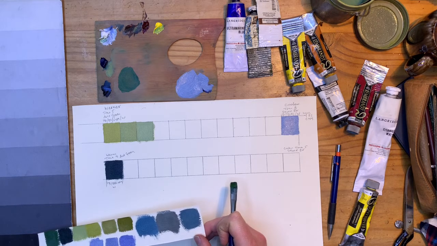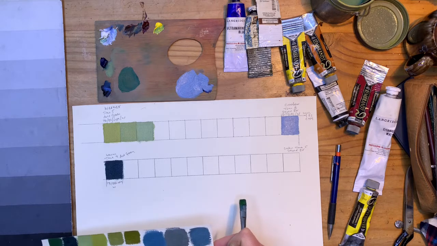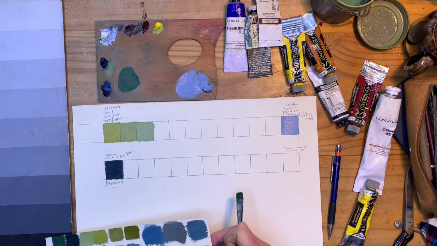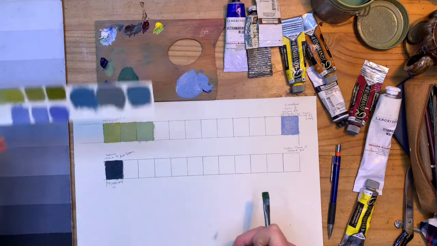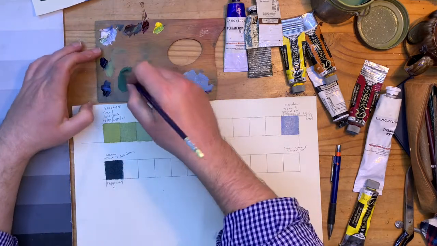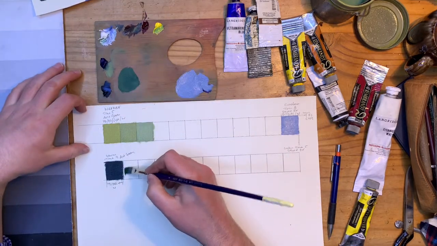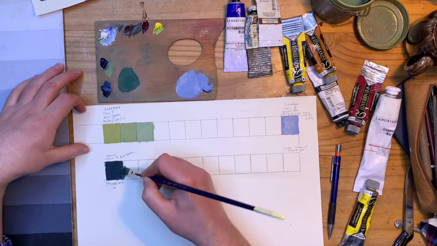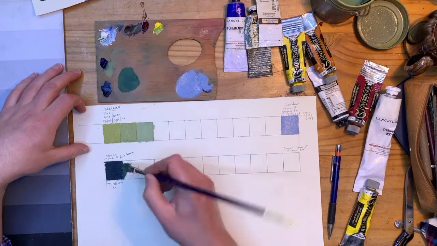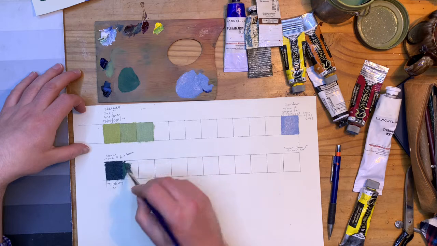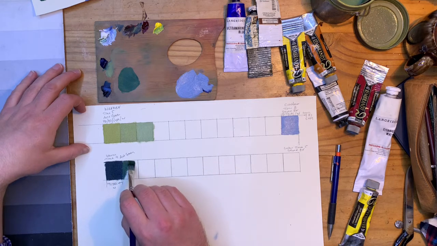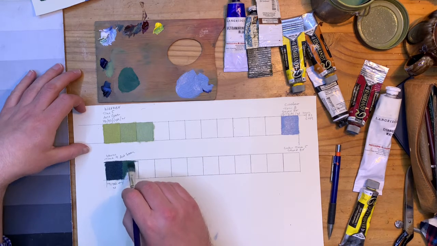That's a good one there. So it's still slightly darker. It's about a tone 8.5. So it's sitting really quite nicely as still quite close to the first one, but just lightened up slightly. So I'm going to actually paint that in as our next step.